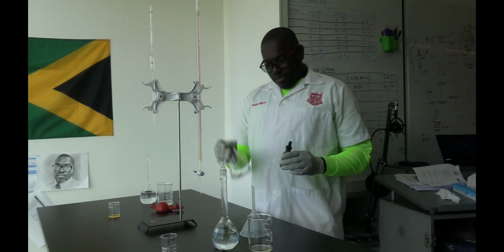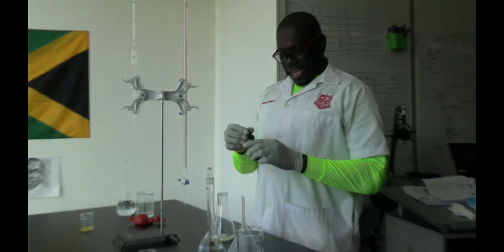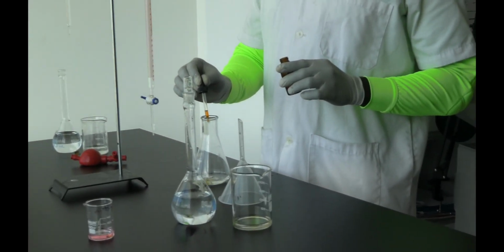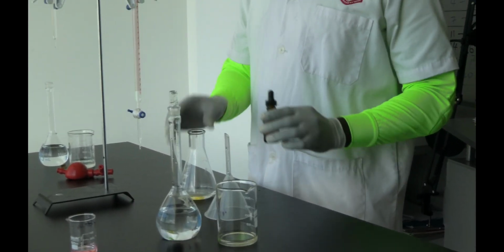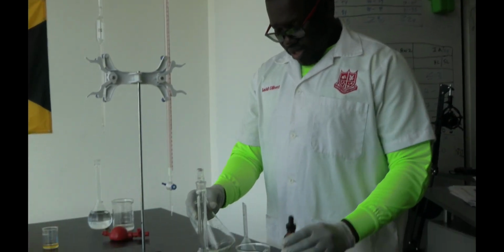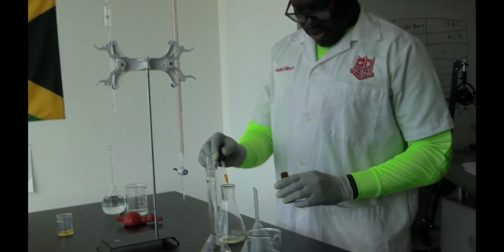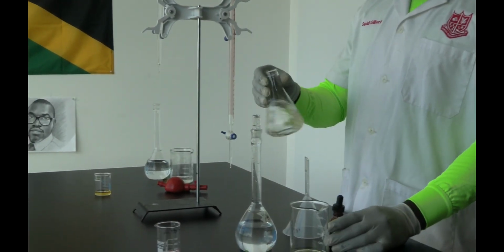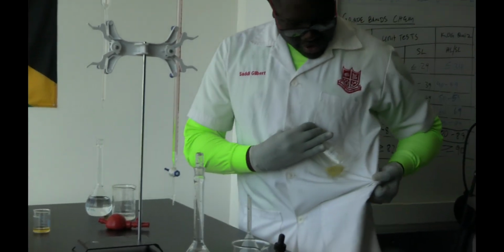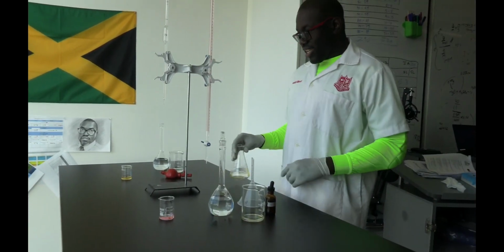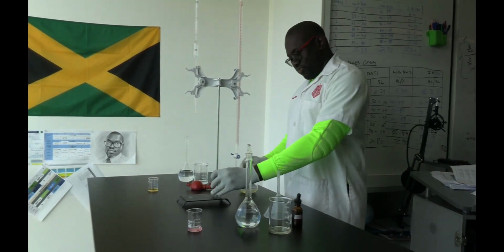Now I'm just going to add about 2 drops of my methyl orange indicator. Well, that was 3, but okay. Still can't see, so let me add a few more. Alright, great. There you go. Of course you wear a white lab coat so you can compare your colors to that. Now we're ready to titrate.